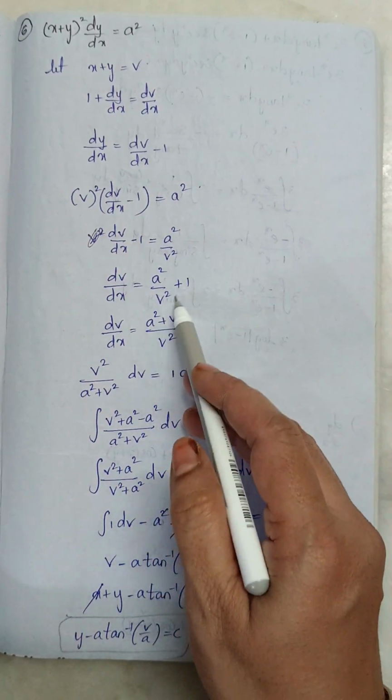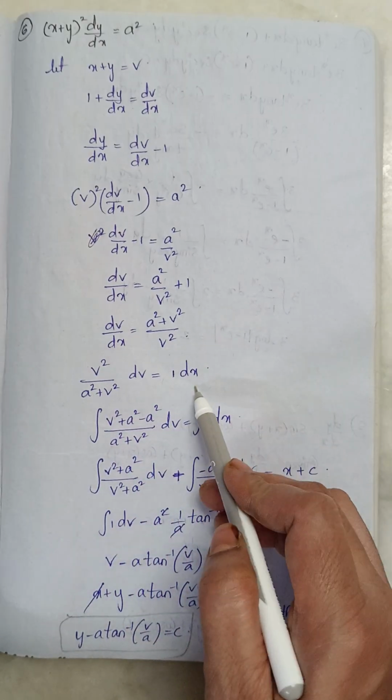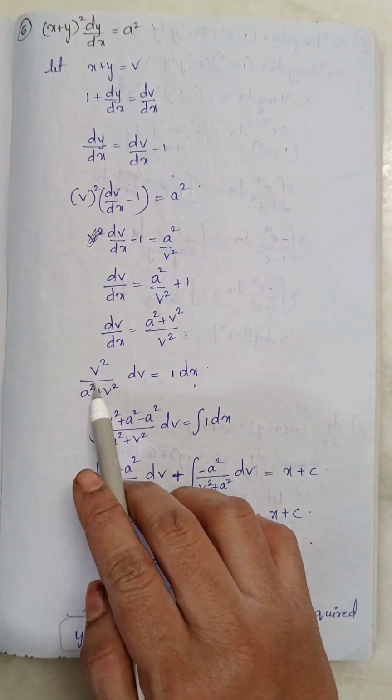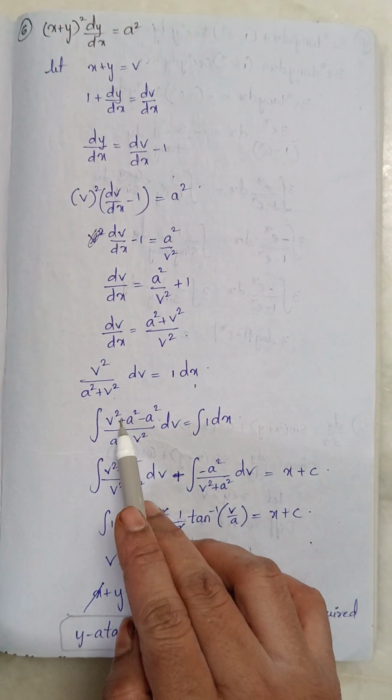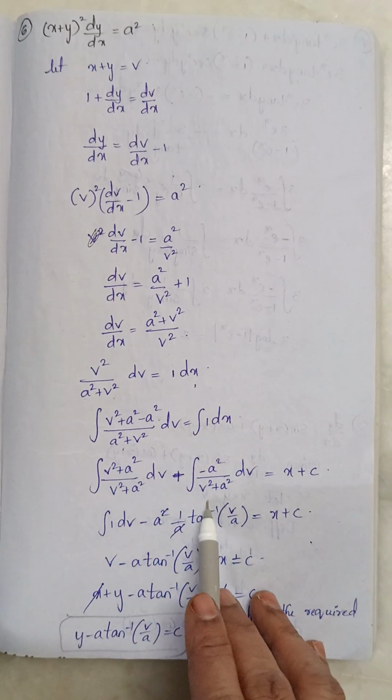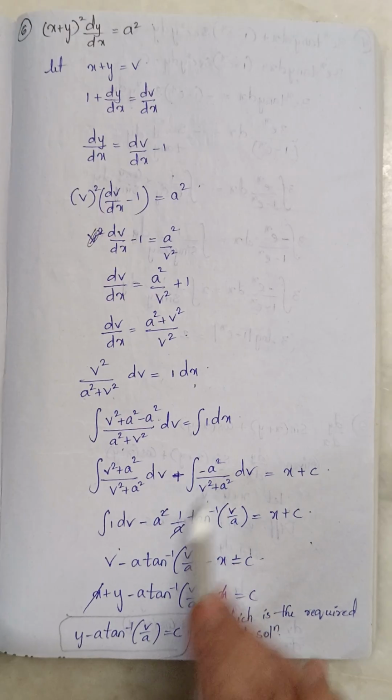Okay. Now take the LCM. Then take all v terms into this side. By dx take it into this side. Now here v square by, means here a square is also there, adding and subtracting a square term here. Then this divided by this minus a square divided by this. This gets cancelled. 1 into dv is v. Again minus a square as it is.